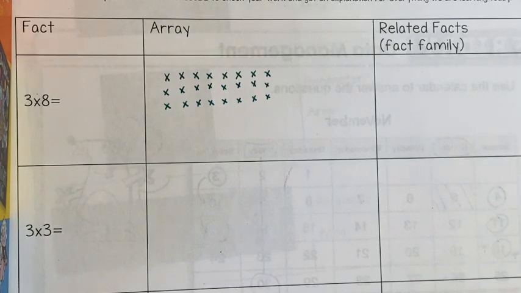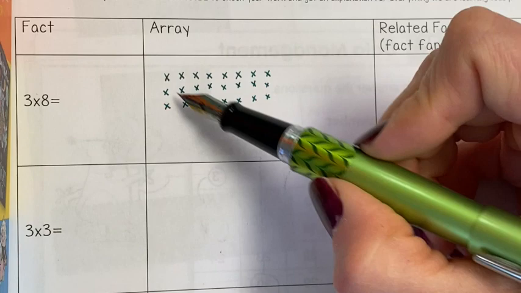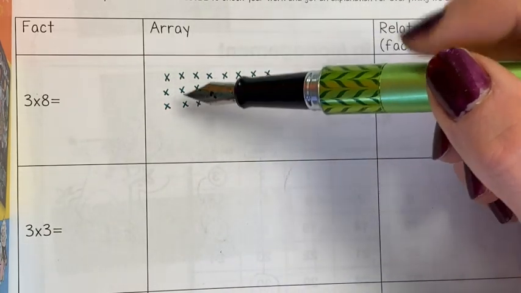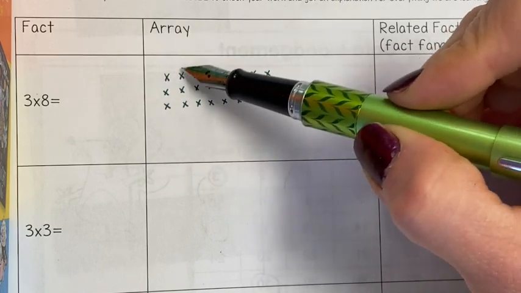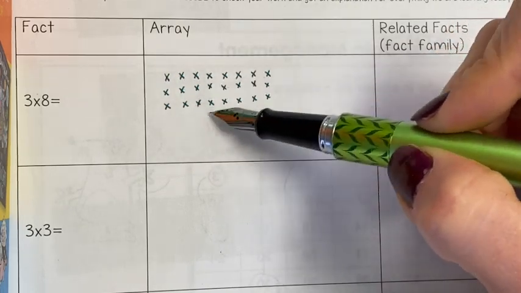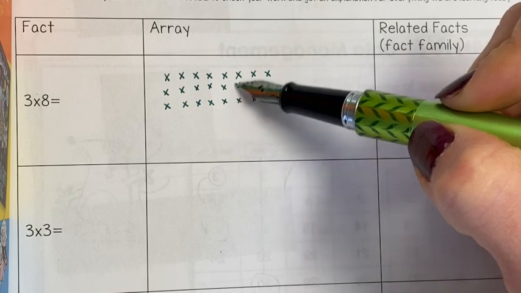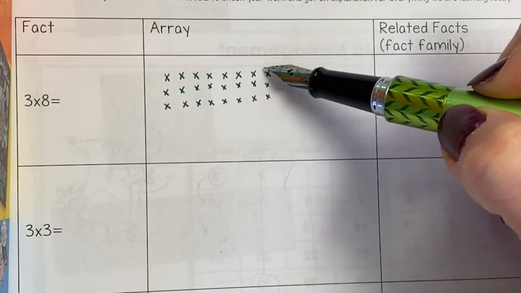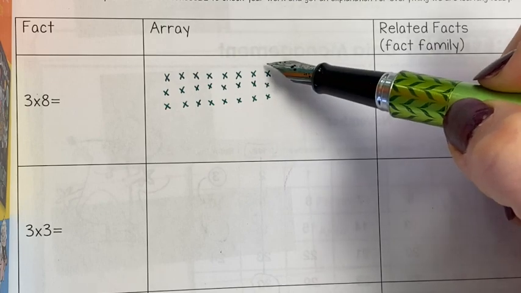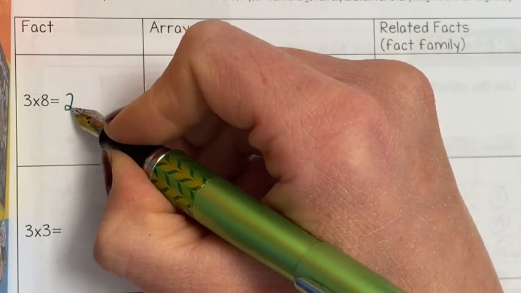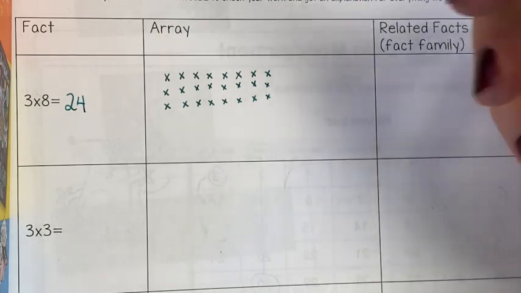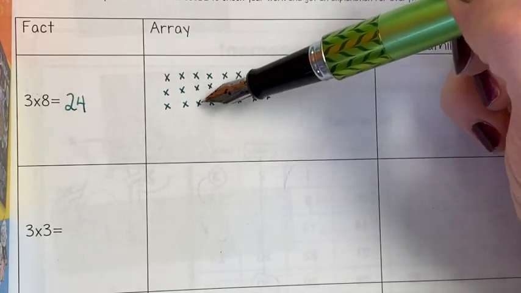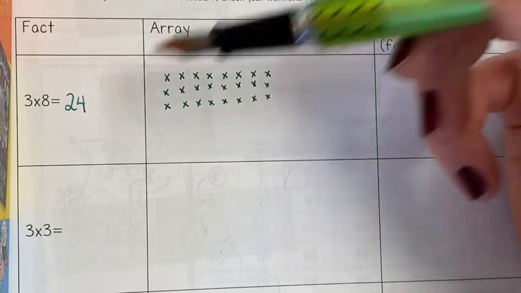Okay, so there's 3 times 8 or 8 times 3. Let's count by 3s to figure out what the answer is. 3, 6, 9, 12, 15, 18, 21, 24. Another way to do that is do a double of 8 and add one more group. So double 8 is 16, 17, 18, 19, 20, 21, 22, 23, 24.